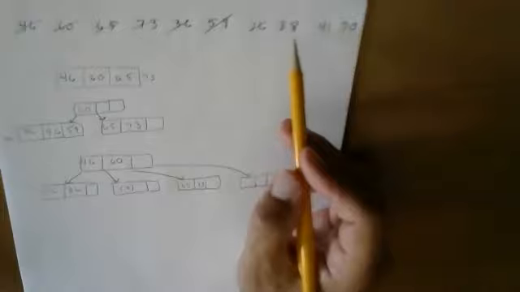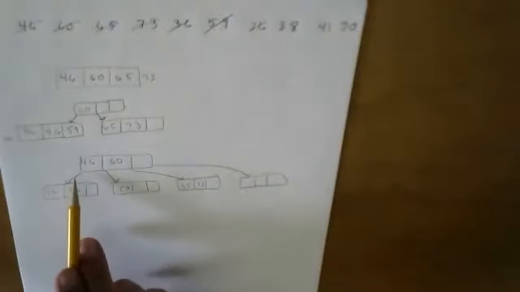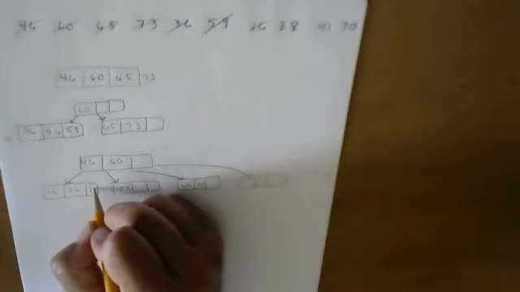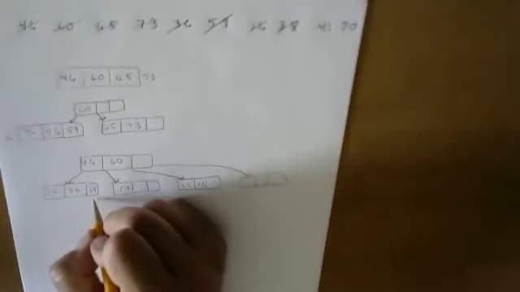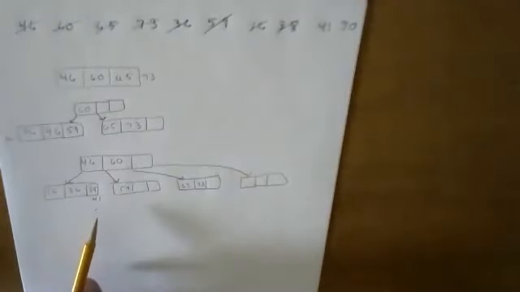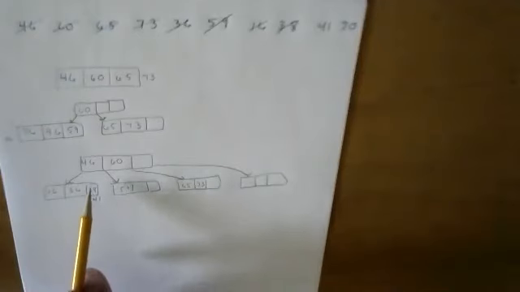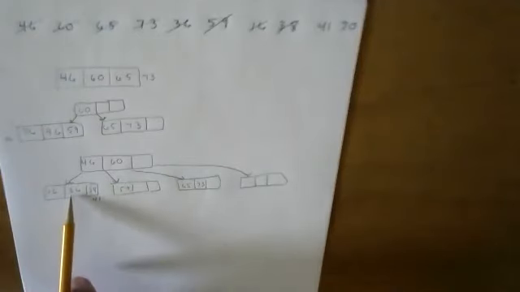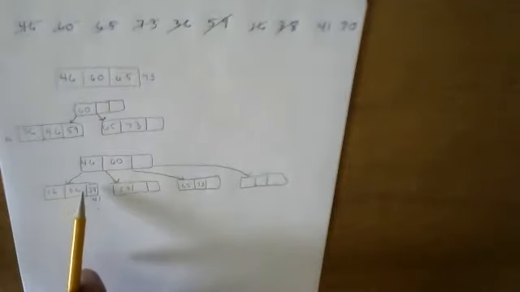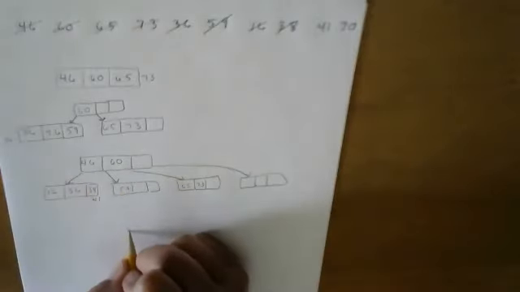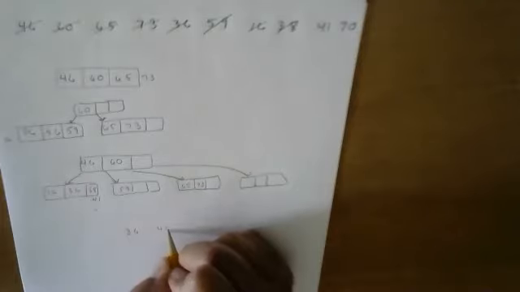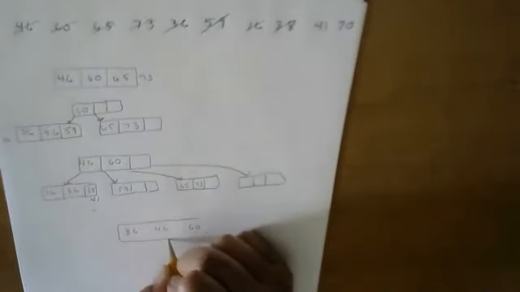Okay, 38. Come up to my root, left of that, come in here. 38 is happy. 41. Where's 41 going to go? Bring the 46. Yeah, let me in, let me in. Okay, so I try to let it in, can't get in. Who leaves? 36, right? The middle one leaves. So there's still room up here. So 36 is going to move up. Now I have 36, 46, and 60. Uh-oh. My root is now full.